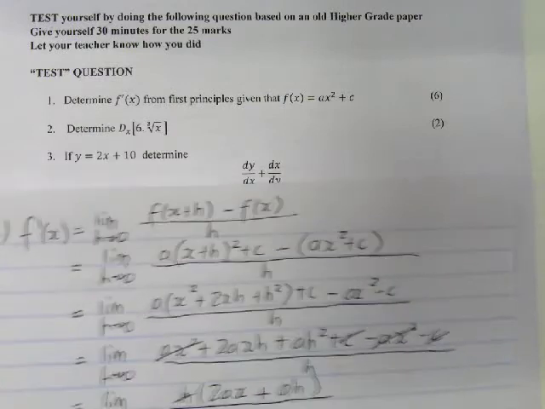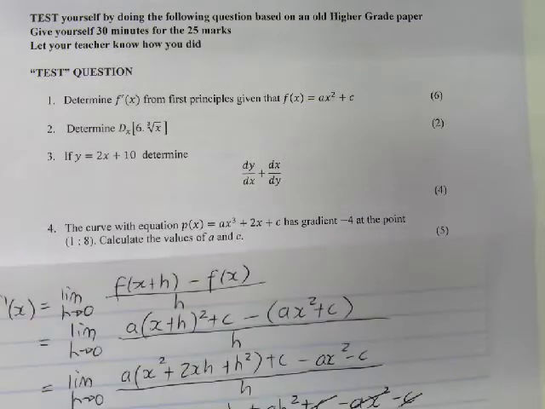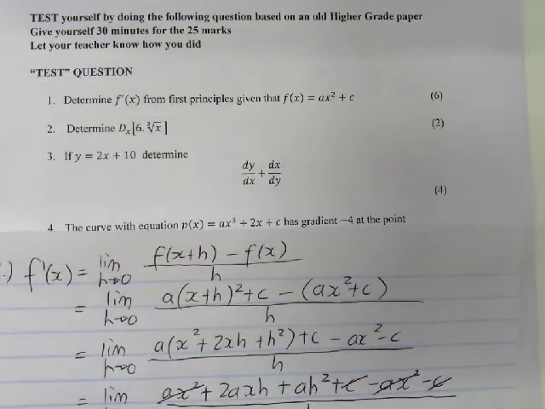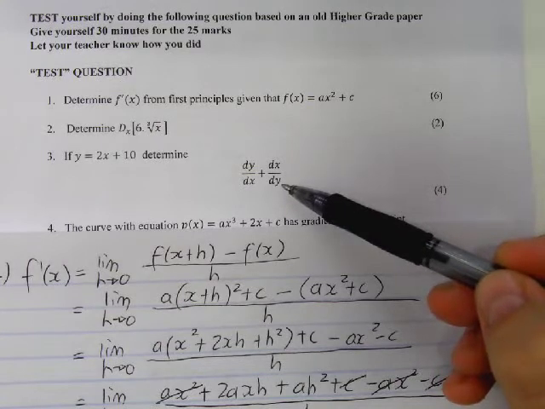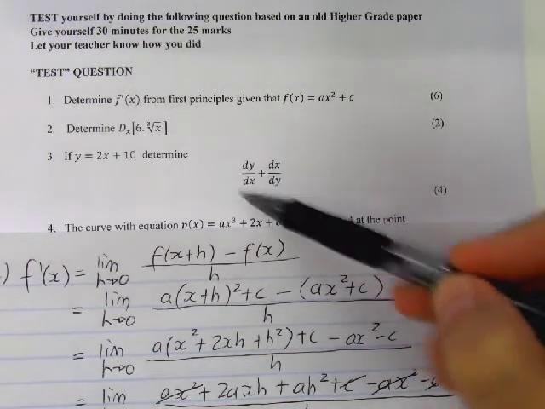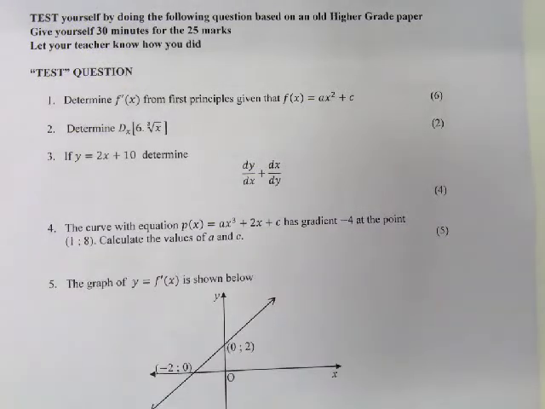Moving on to number 3. The question said, if y is equal to 2x plus 10, determine what dy over dx plus dx over dy is. Okay, now for some of you, you might see this and go, what the heck, what does the dx over dy mean? We should be happy with the dy over dx, but maybe this is going to be confusing for some of you. So let's think carefully.